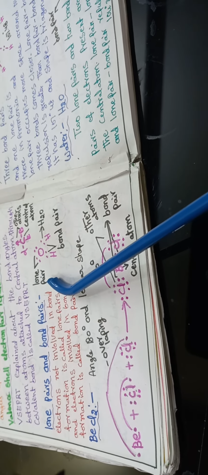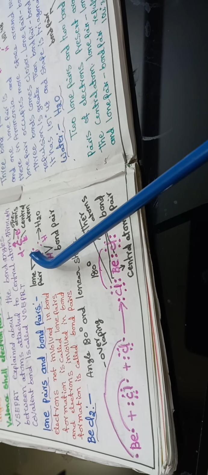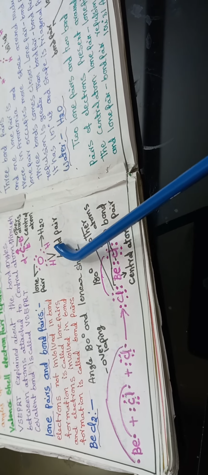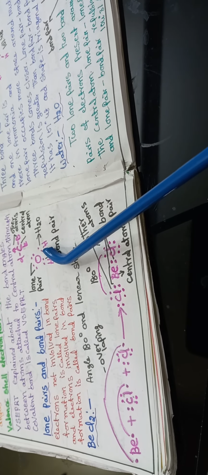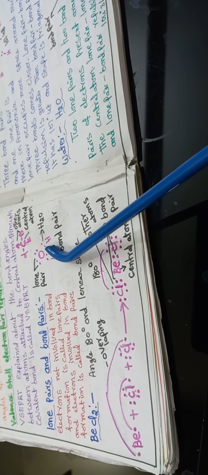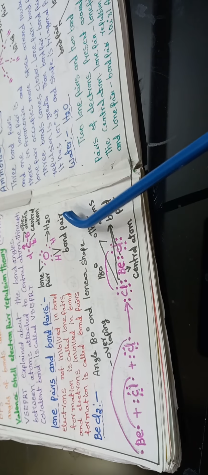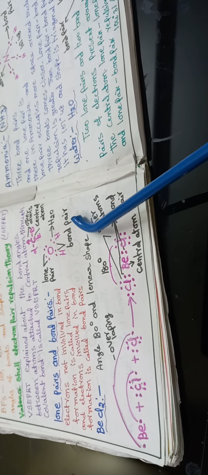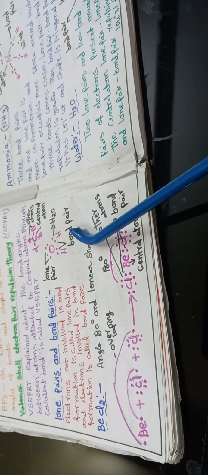And the electrons present between oxygen and hydrogen are involved in bond formation, so they are called bond pairs. So lone pair electrons are there and bond pair electrons are there.